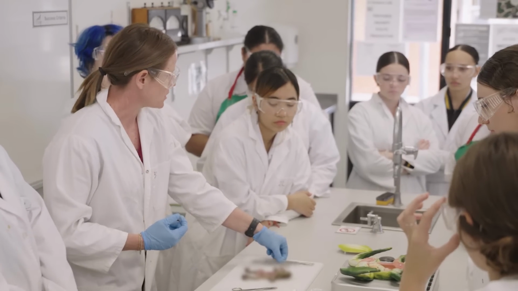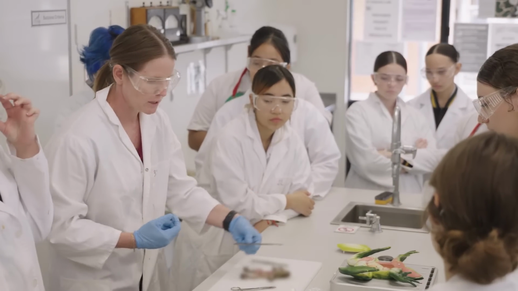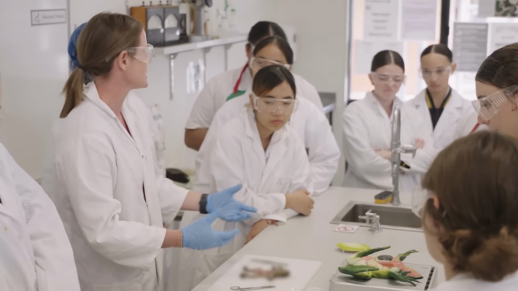Safety with equipment, especially with the scalpel when you're not using it. Can you please put it back into the container so that no one accidentally knocks it?